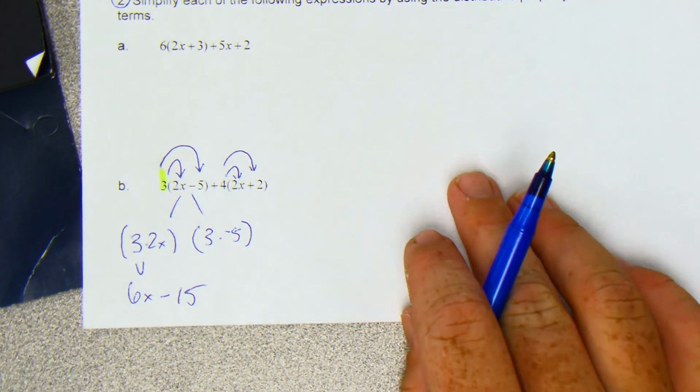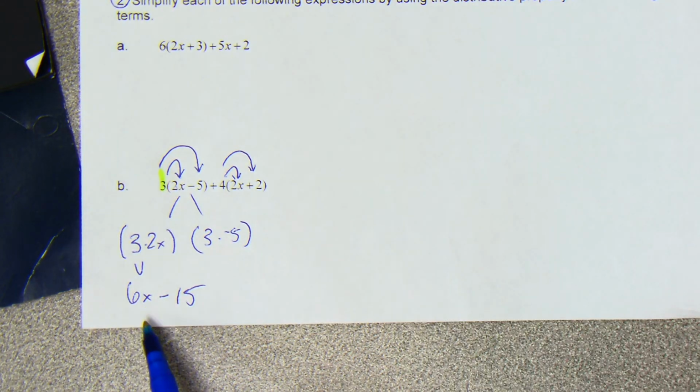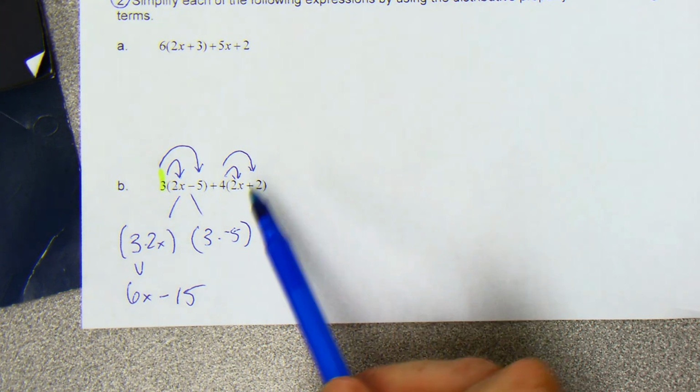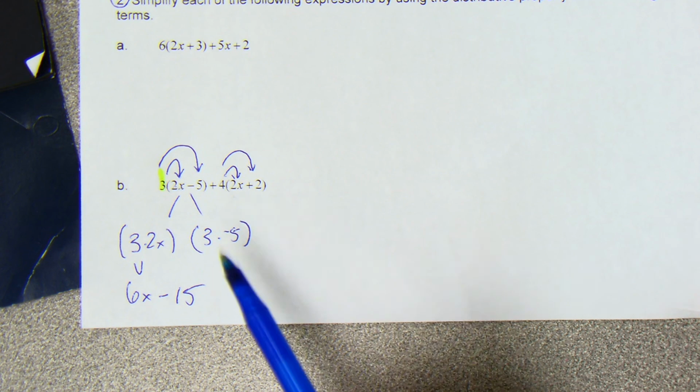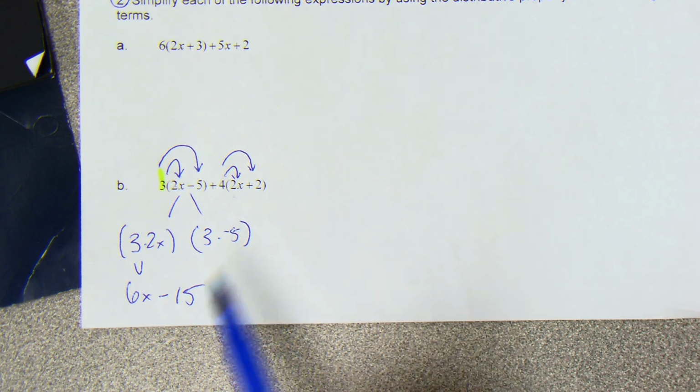Remember, combining like terms just means that we combine numbers that have the same variable or numbers that don't have any variable at all. There is going to be another number with an x here because we do see another x, and there is going to be another number with no variable at all. So there will be some combining of like terms, but I will let you guys try that on your own.